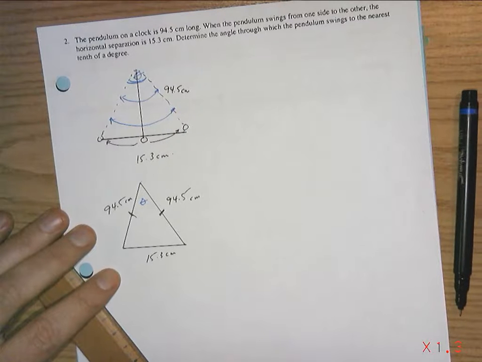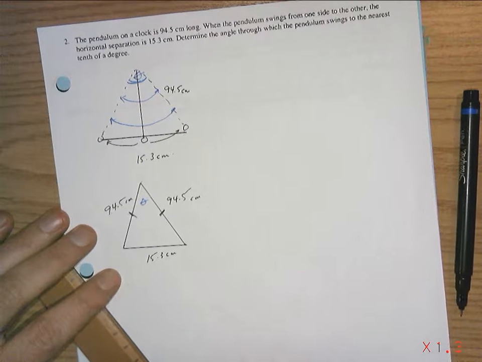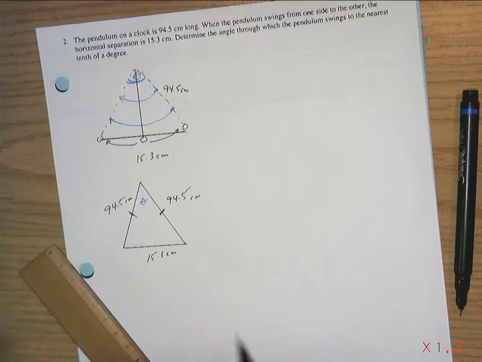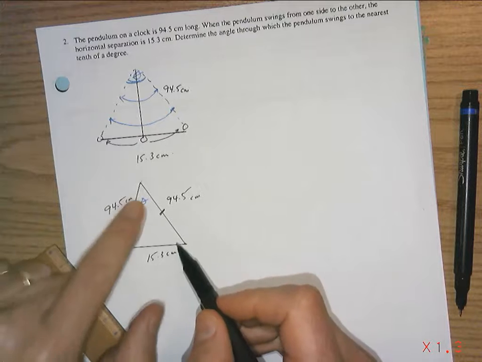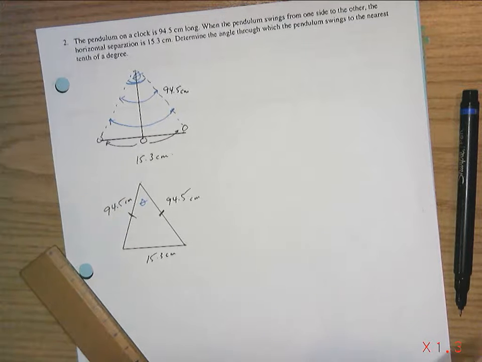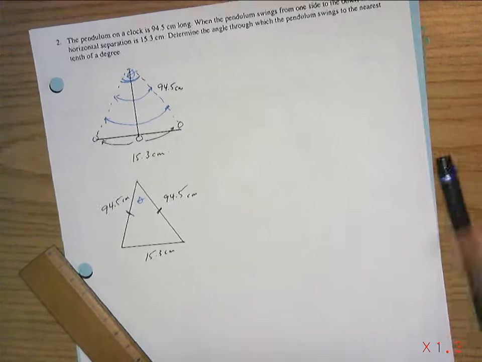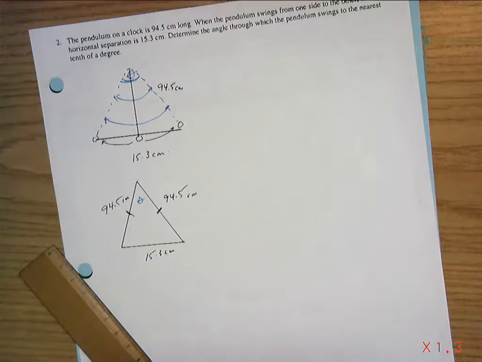Okay, so I want an angle. I know three sides. I can't use the sine law, right? Because I don't know my other angles to set up the ratio. So I have to use the cosine law. So what is the setup?